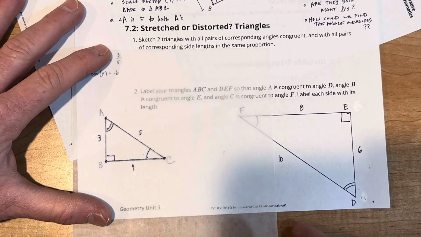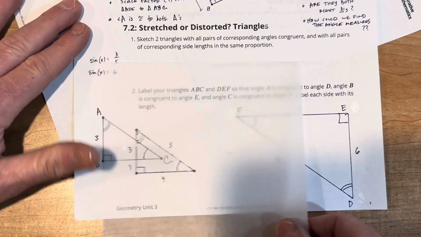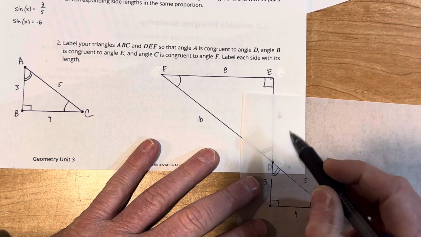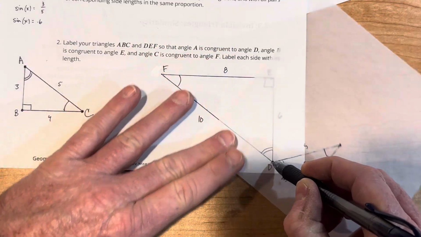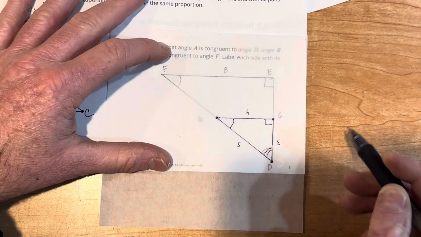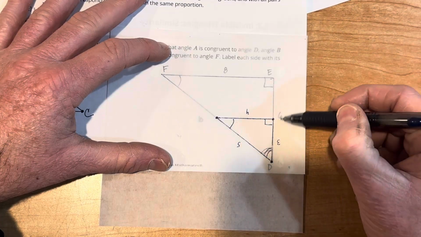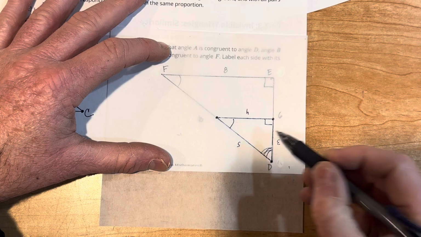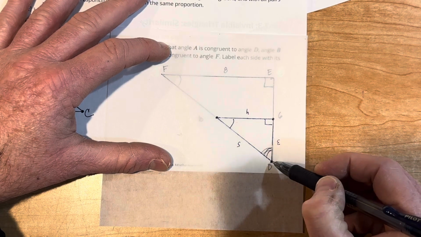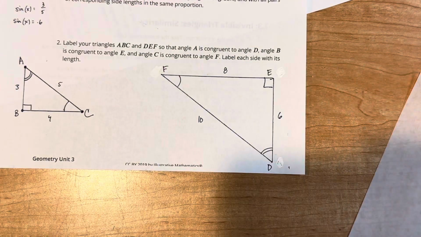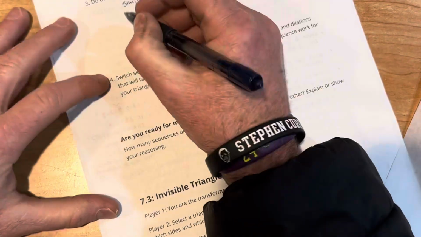Now I know A and D correspond, so I'm going to translate A to D, and then I'm going to rotate 180 degrees. Okay. And then I'm going to dilate by a scale factor of 2 with center D. So we're going to dilate the 3, 4, 5 by a scale factor of 2, and then it will work. So yes.